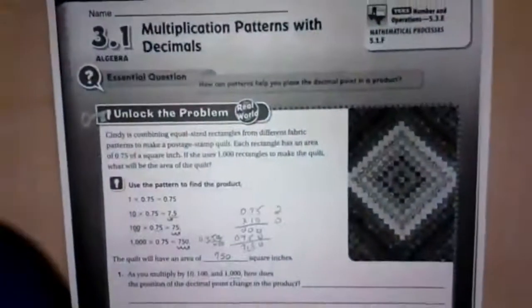So this concludes our lesson on multiplication patterns with decimals.